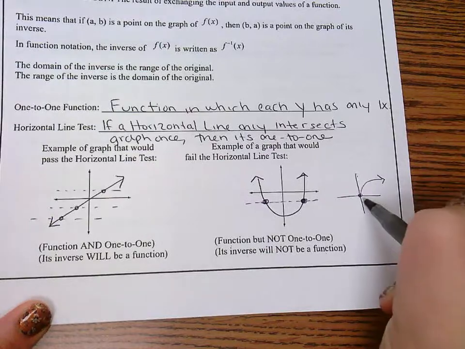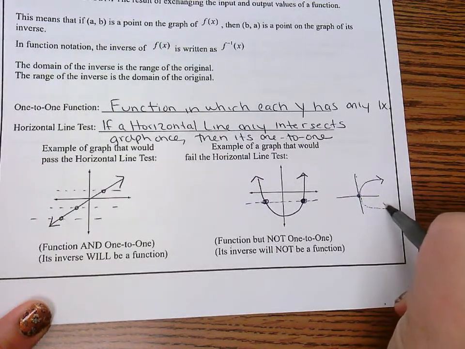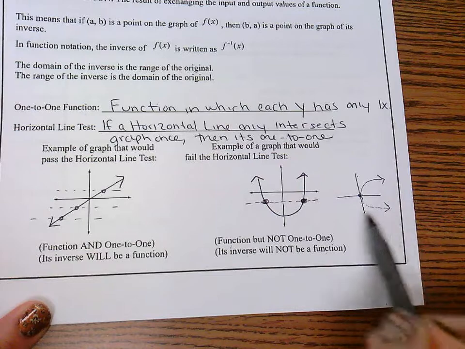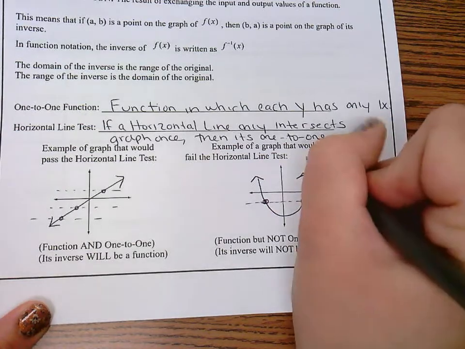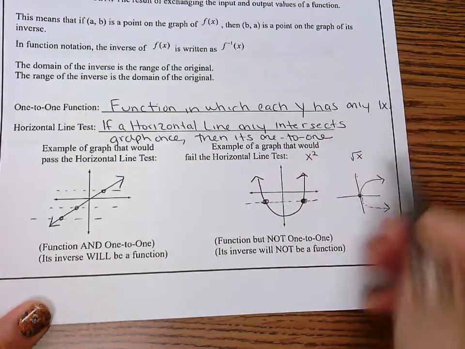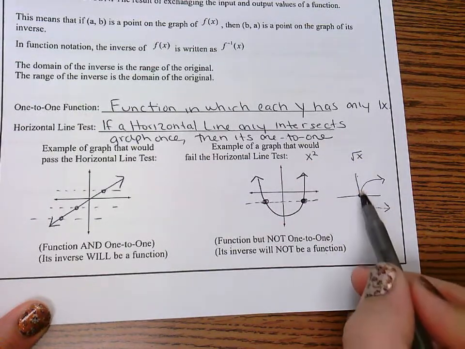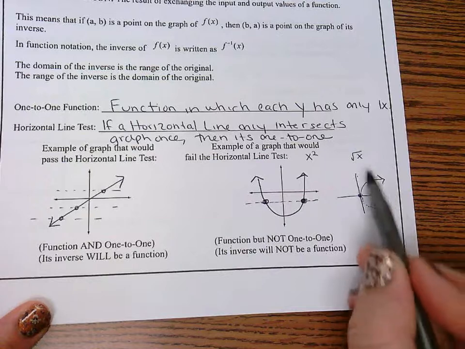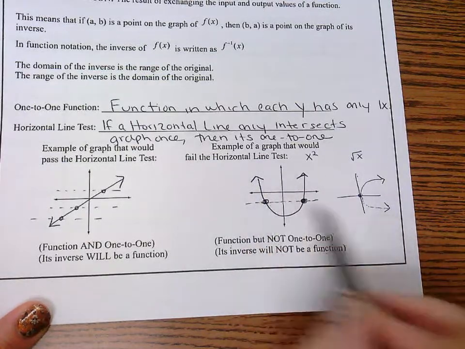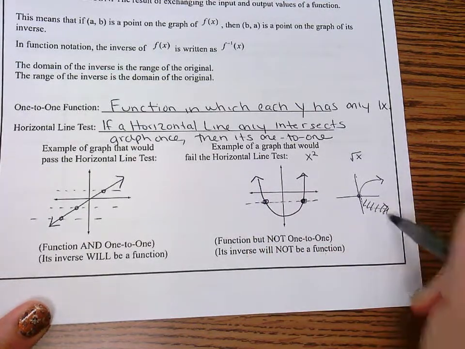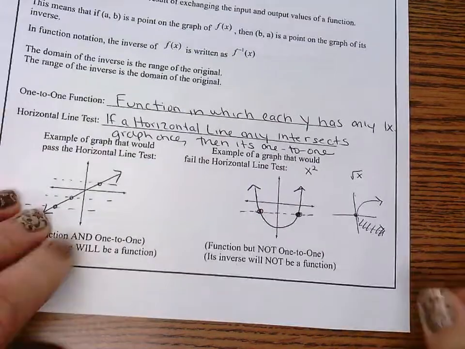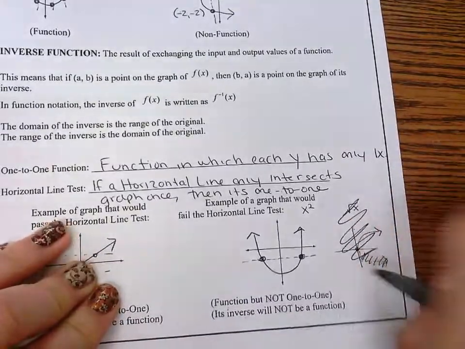If I dotted in the bottom half of this square root graph, wouldn't I have a sideways parabola? So even though we've got x squared and the square root of x, we consider those inverse functions of each other, but the square root function only has the top half of this kind of parabola graph, or else it wouldn't pass the vertical line test to be a function. So that's just kind of an aside. We're going to talk about that later.